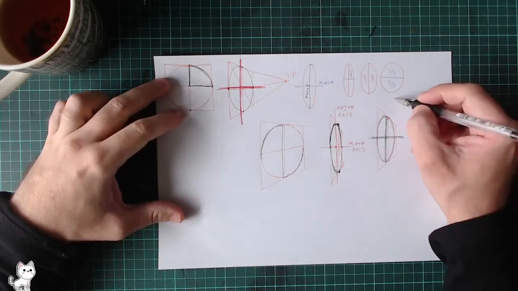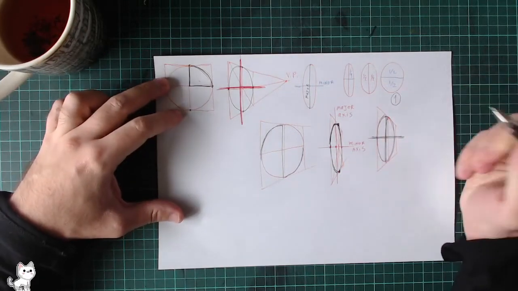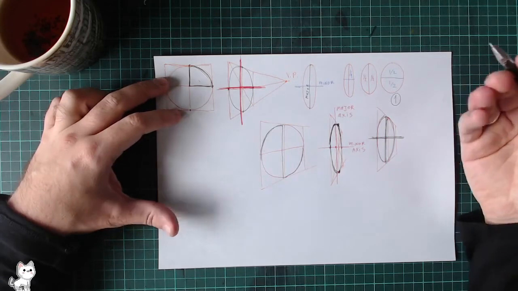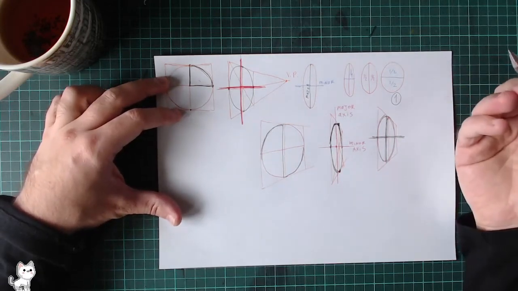So it's kind of, let's say, number one law about a circle in perspective, about an ellipse.